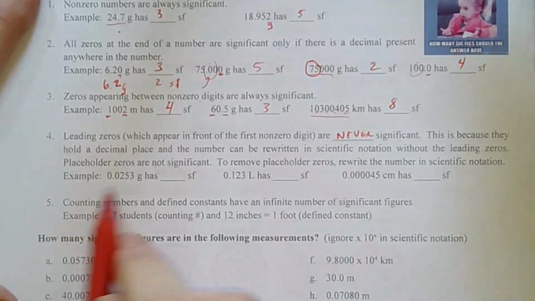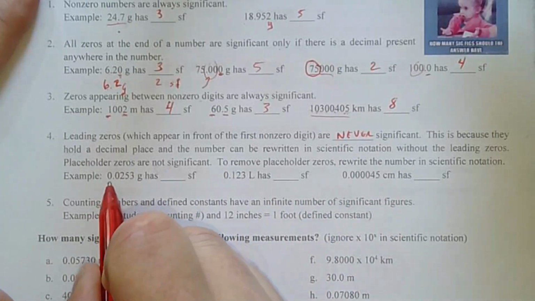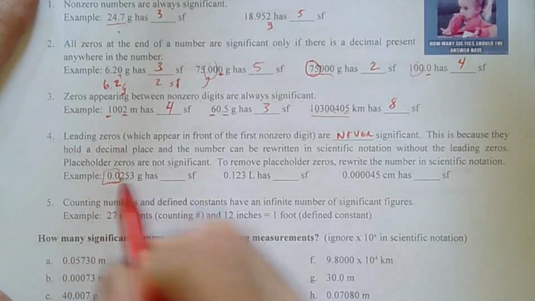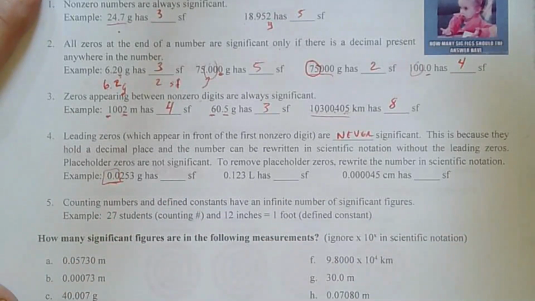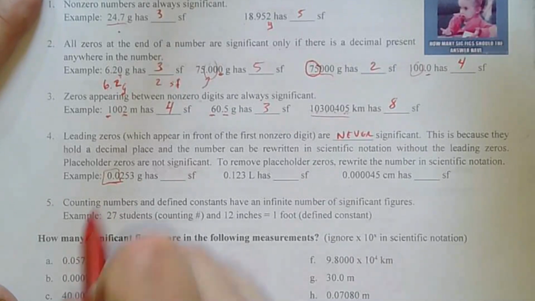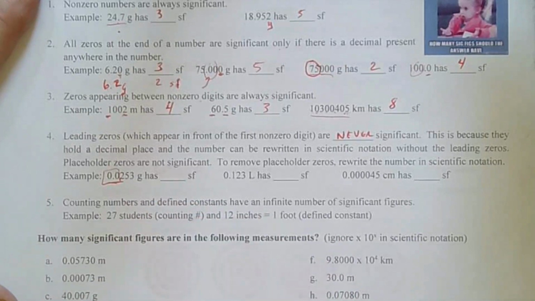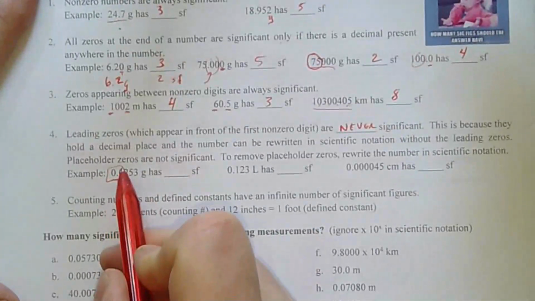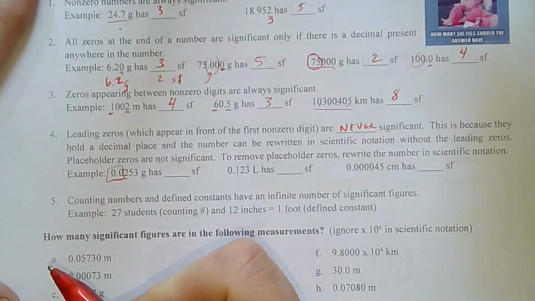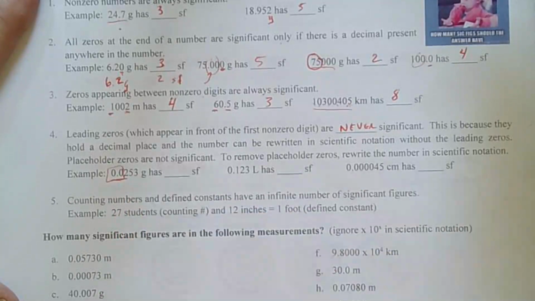Again, what you want to be considering is, if here's some zeros, and they're leading zeros, right? They're in front of the first non-zero number. If you do not include these zeros in the number, if it was just 253, or if you simply took these zeros out of this number, you would either think it's 253 or maybe 0.253.